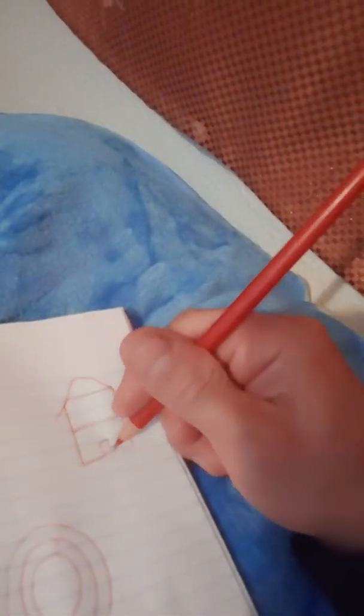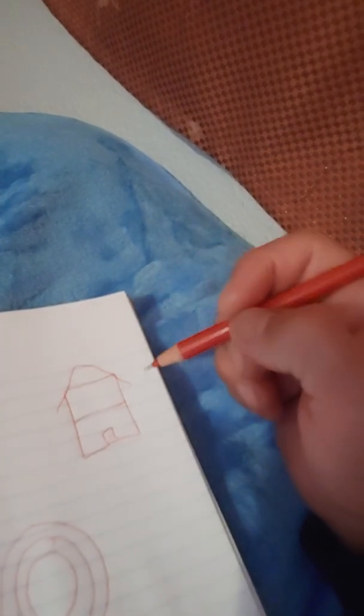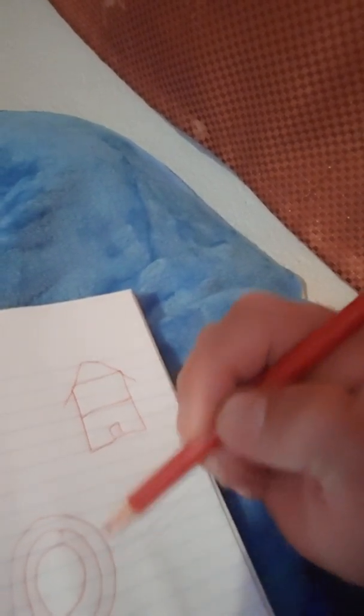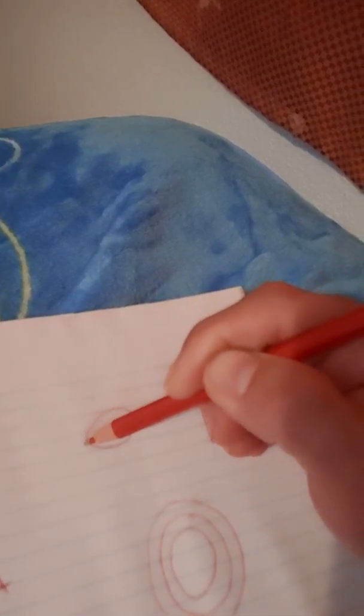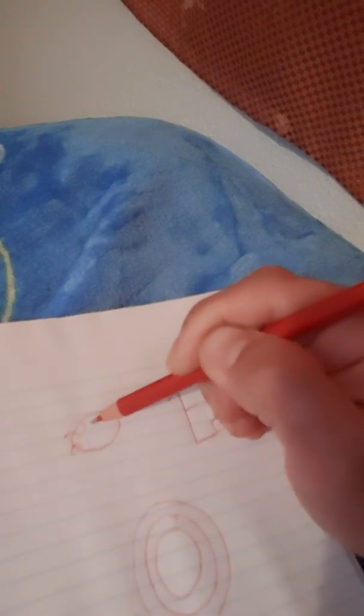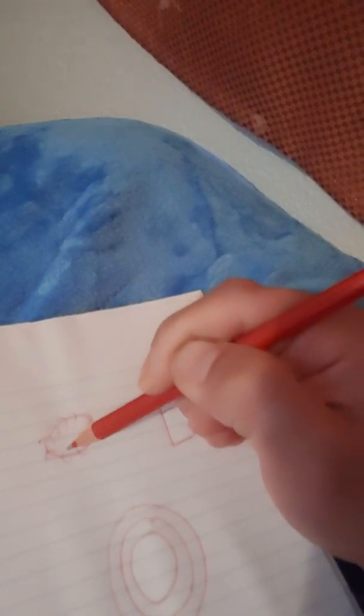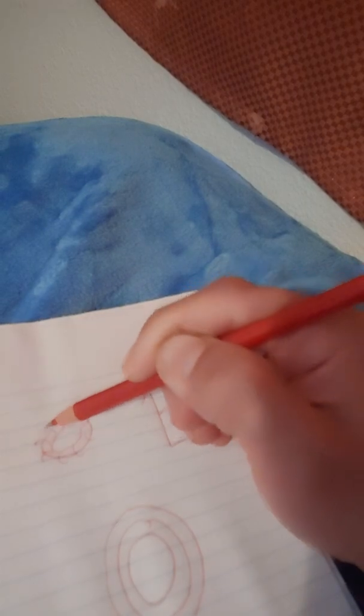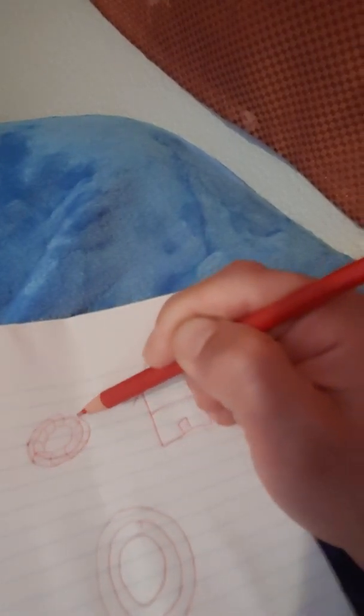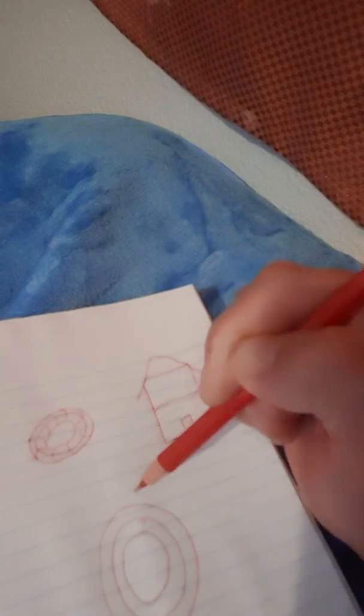So, looking at it at an angle, it'll be like that.